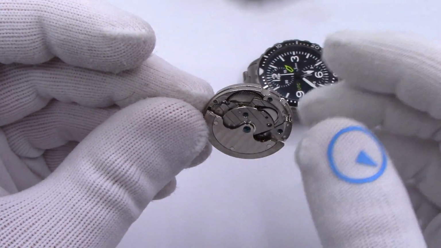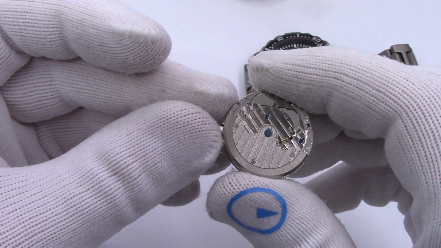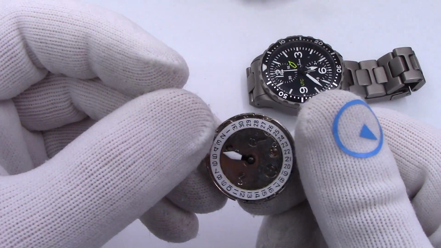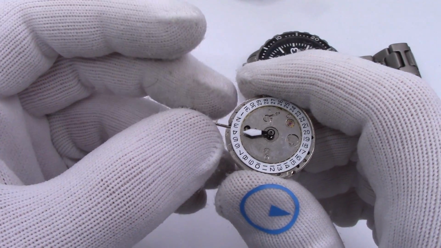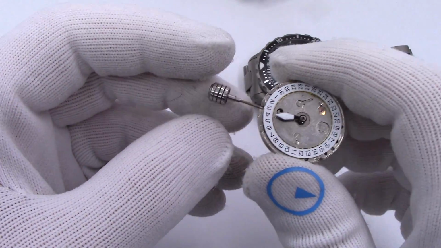But a movement is also sometimes referred to as a caliber. Just a way that we try to confuse you. We call the same thing more than one thing. So you may hear Ulysse Nardin caliber, UN 26, and it just means that's their movement designation. So that is what that means.